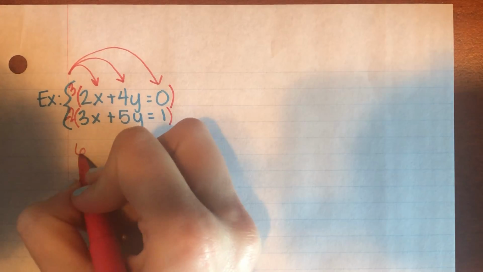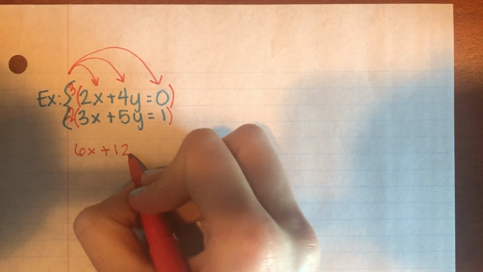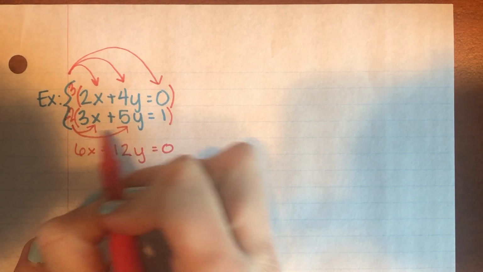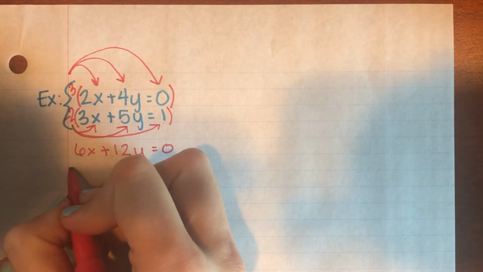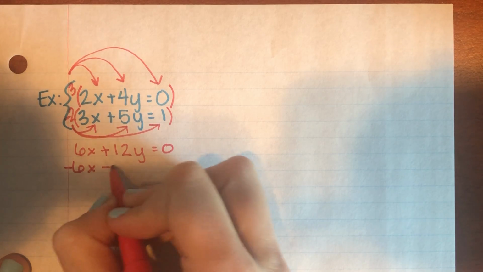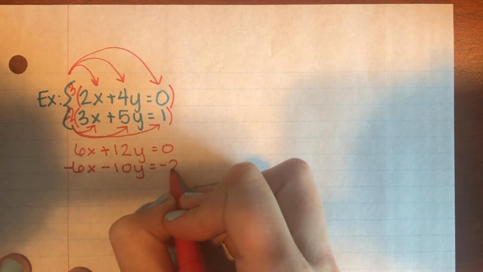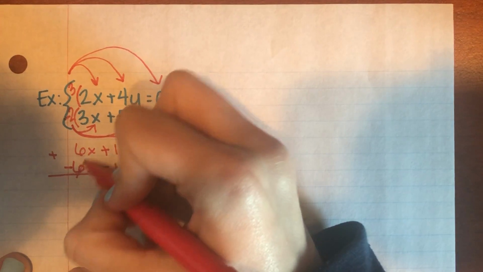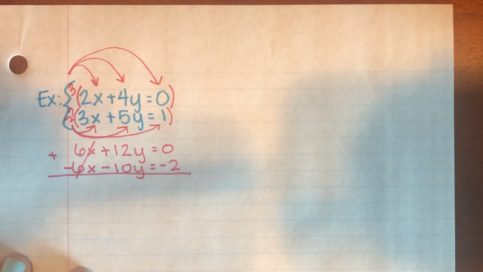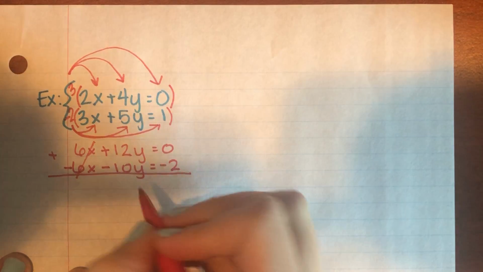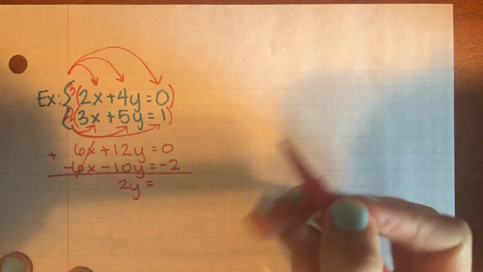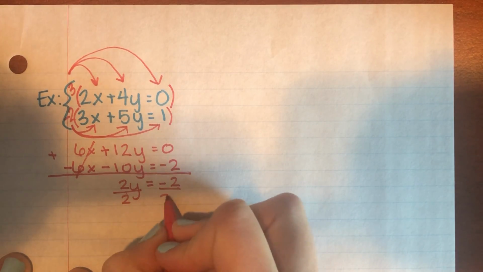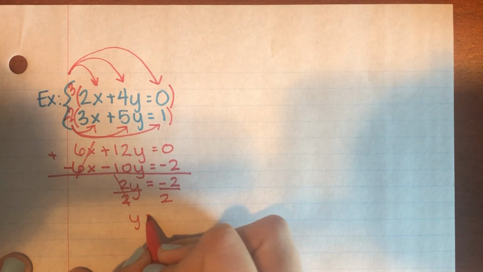So 3 times 2x is 6x, 3 times 4y is 12y, and 3 times 0 is 0. And then we multiply by negative 2 all the way across the bottom. So we have negative 6x minus 10y equals negative 2. And now I can add my equations together and my x terms cancel out. 6x minus 6x is 0. 12y minus 10y is 2y. And 0 plus negative 2 is negative 2. To isolate y, I need to divide both sides by 2. And I get y equals negative 1.